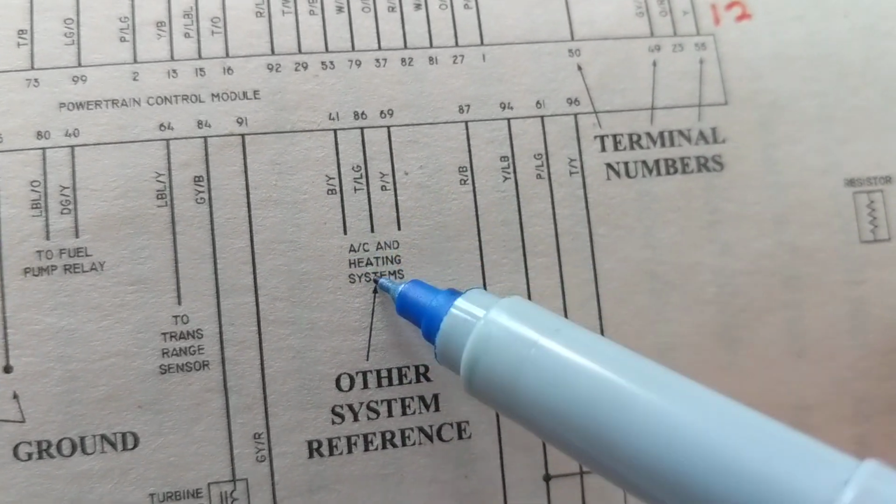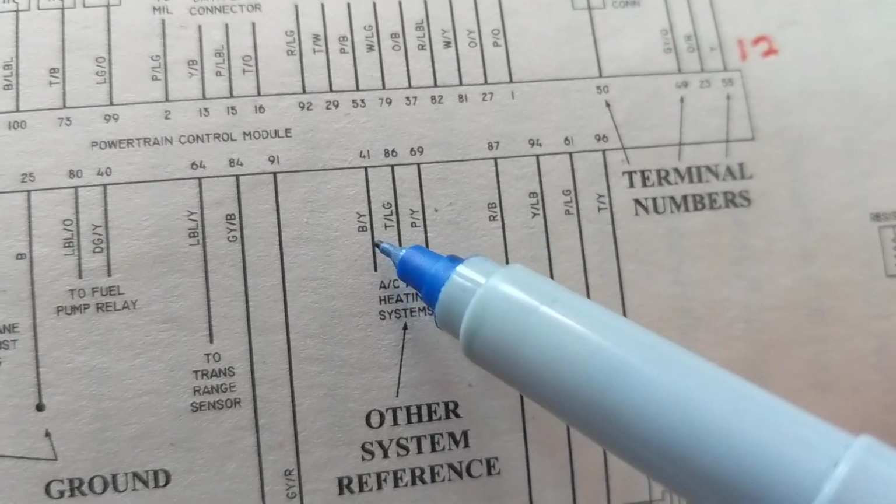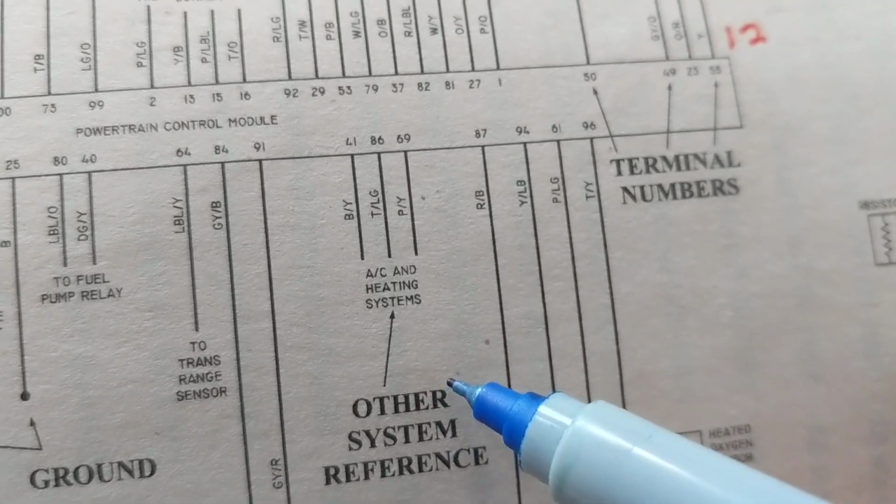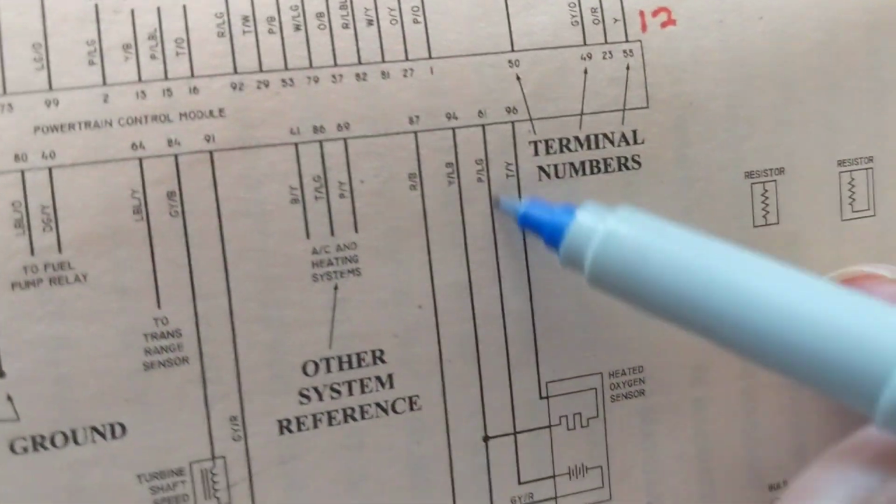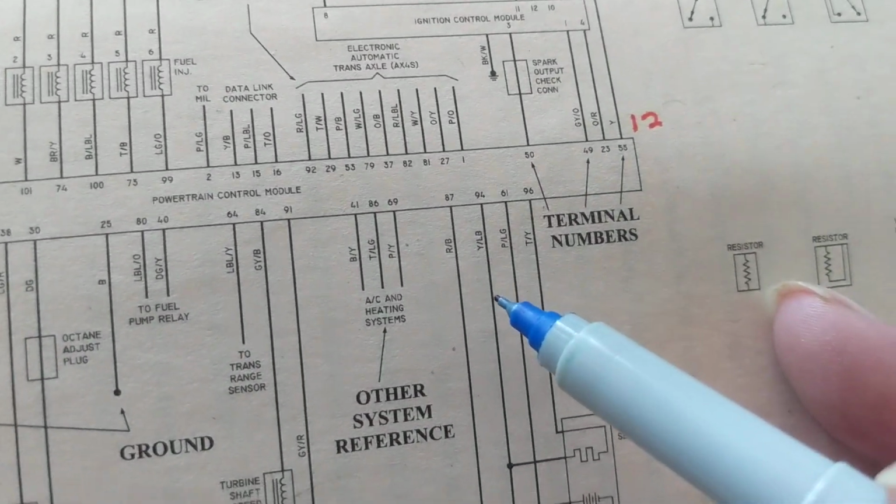Sometimes they might have a triangle with the letter A or B or C. That means that's a continuation on another page. After all, these diagrams could be 30, 40 pages long for automotive.